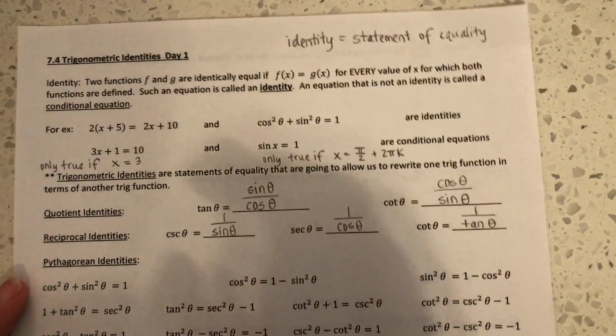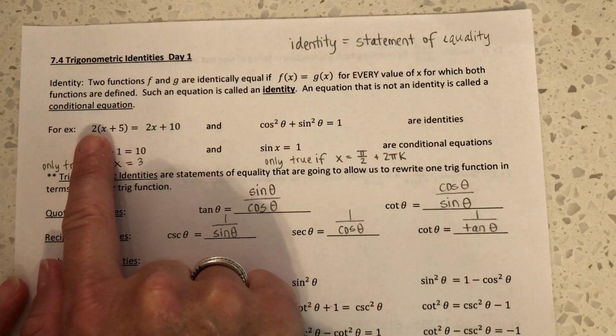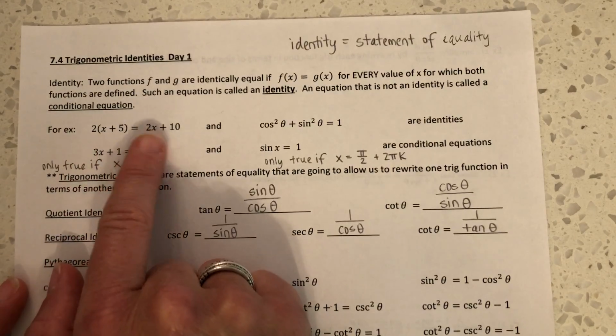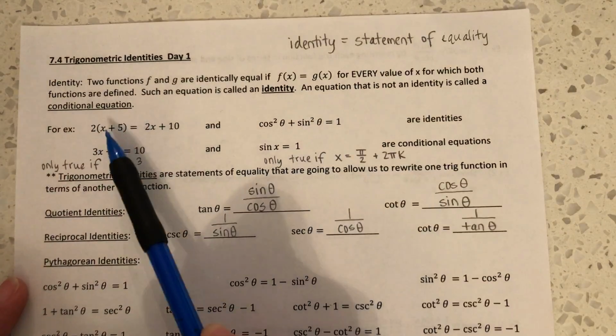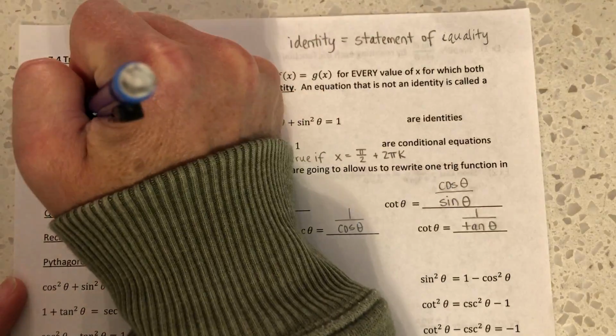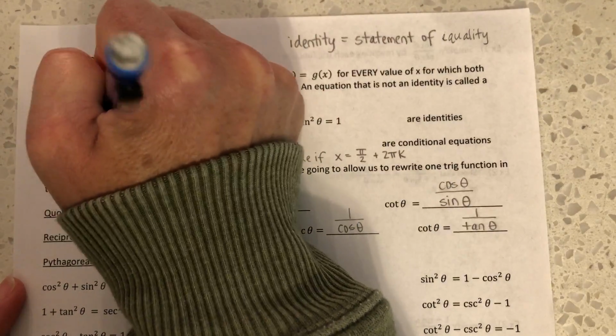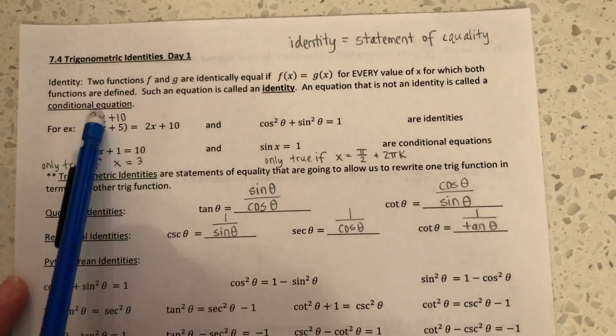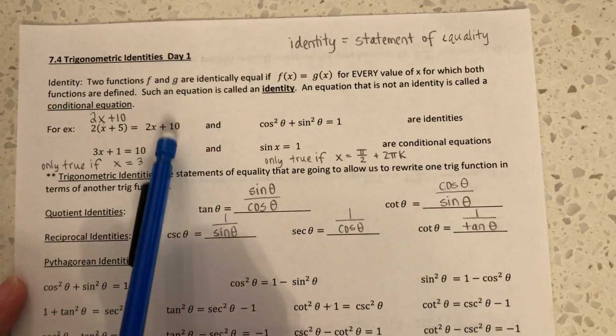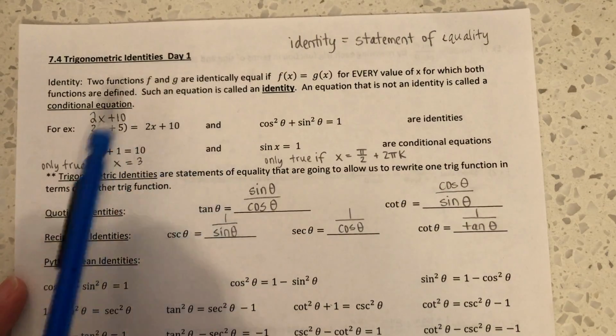For example, if you have 2 times the quantity x plus 5 equals 2x plus 10, if I distribute my 2, I would literally get 2x plus 10. That's an identity because the left side will always equal the right side no matter what you plug in for x.